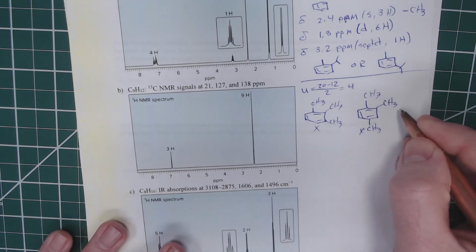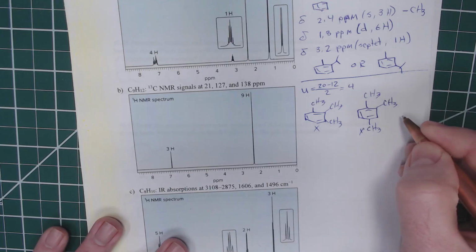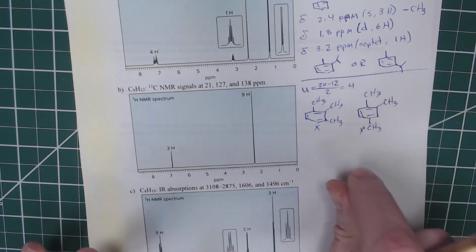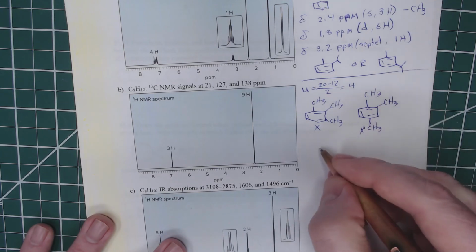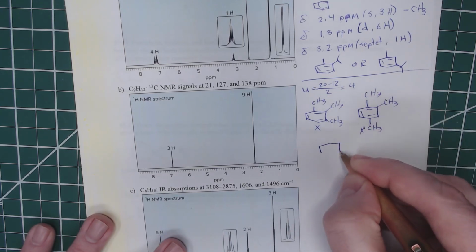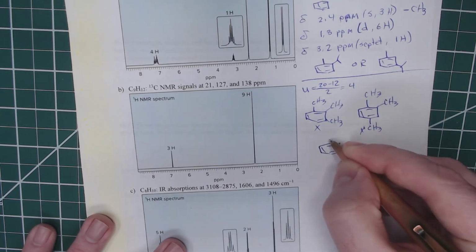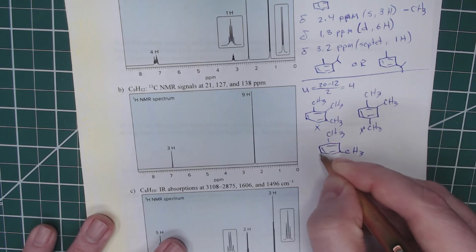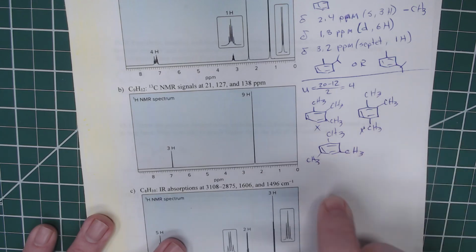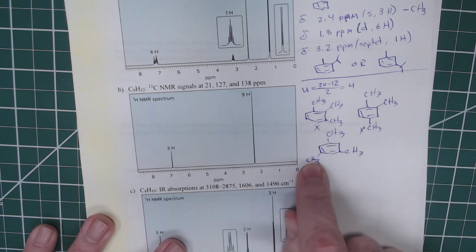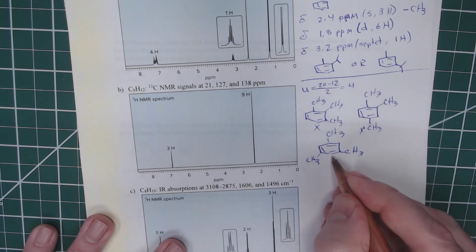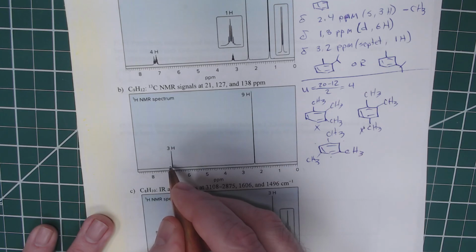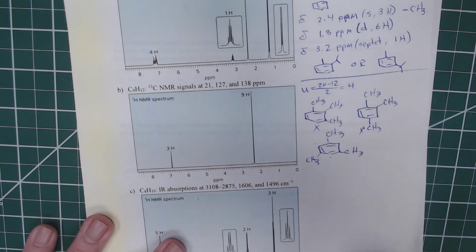And then finally, we can look at another possibility. If we start going around, we'll see that there's a limited number of possibilities. The only other one is going to be this. Here the 9 hydrogens in the methyls are going to be identical, and the 3 hydrogens on the benzene ring are going to be identical, and we only have 3 different types of carbons.